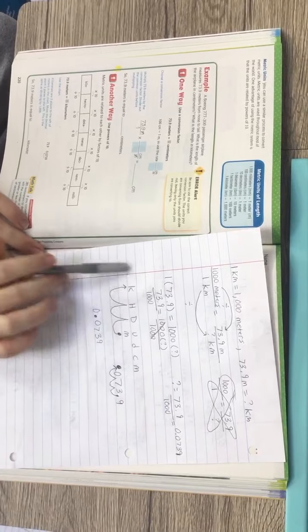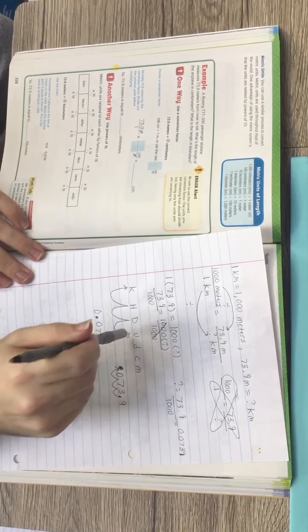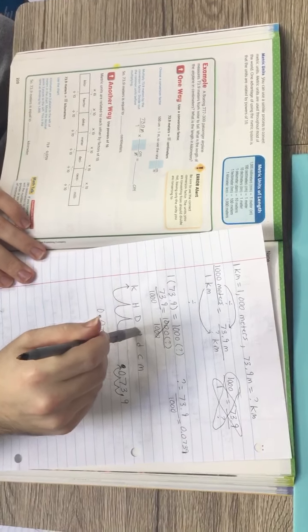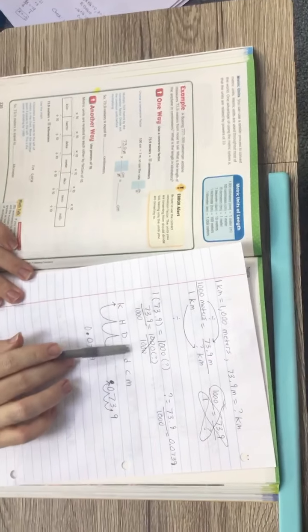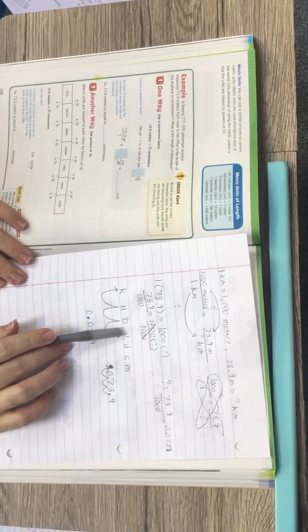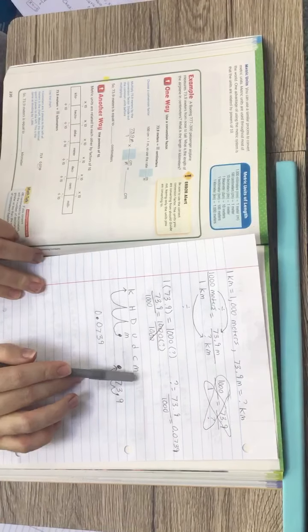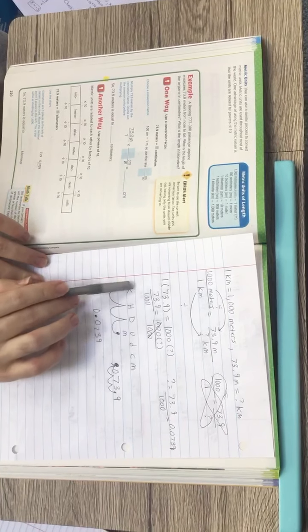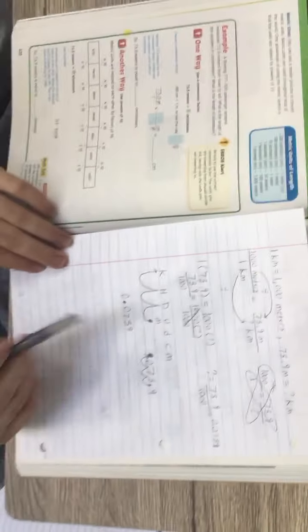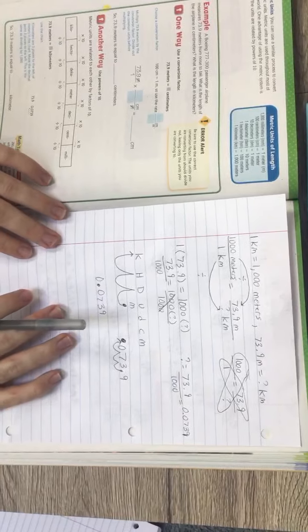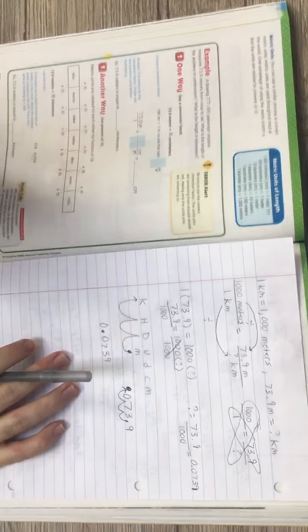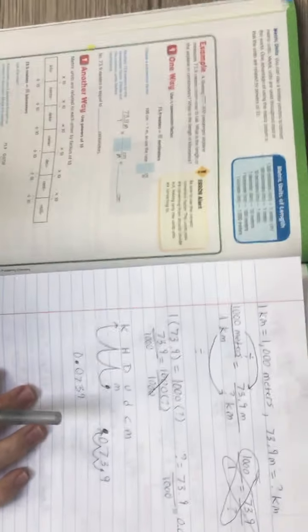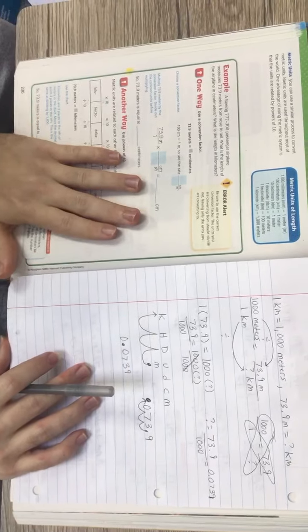We can use this chart and start at where they give us and either move to the right or left. If we're trying to get to a smaller value, you're moving to the right. If you're trying to get to a bigger value, you're moving to the left. So that is a little bit with our customary and metric systems.